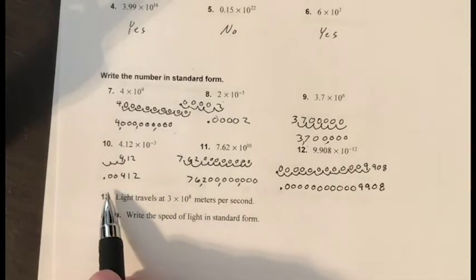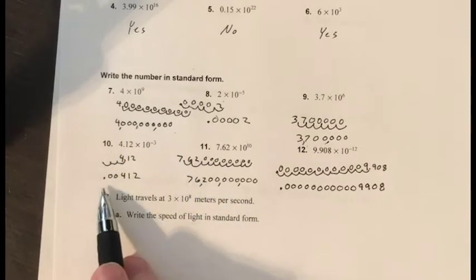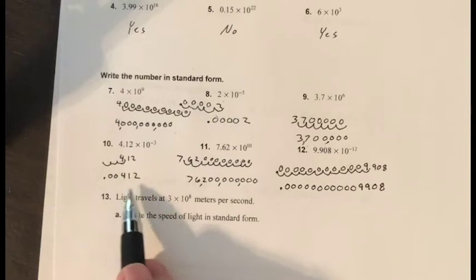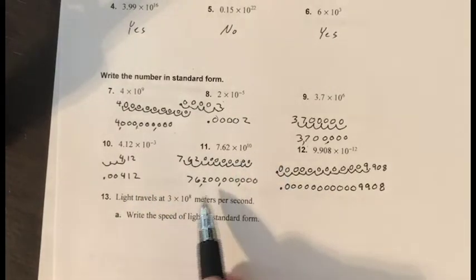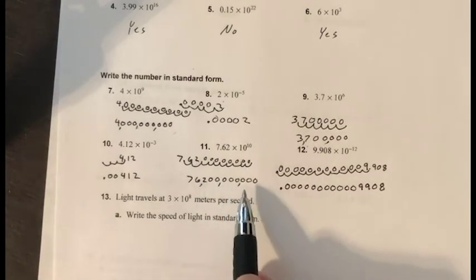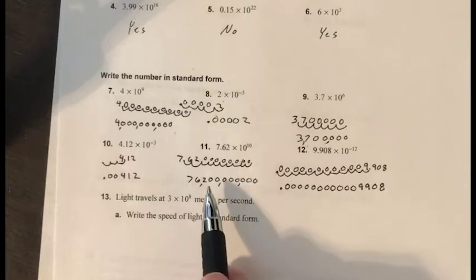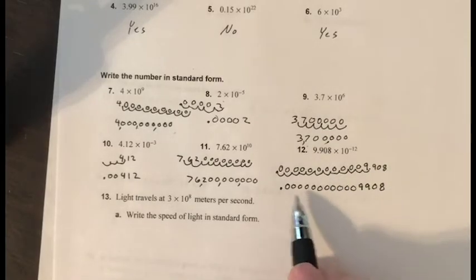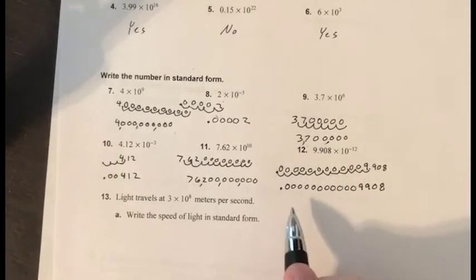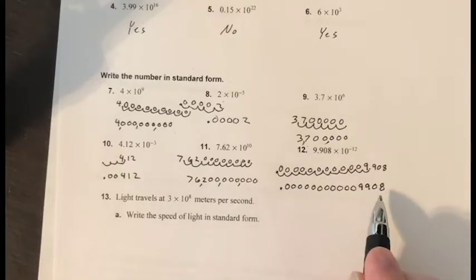So what you should have got for 10 was a very, very small decimal because this was a negative exponent, and I got 0.00412. The next one was a positive exponent, so that means that it was a very large number. So in this case, I have this number right here. What do we have? Thousands, millions. So this was 76,200,000,000. And this one, I'm not even going to pretend to know how to say, but just know this. There is a decimal followed by 11 zeros, followed by 9908.